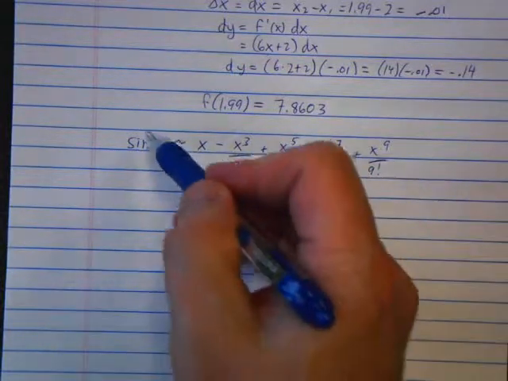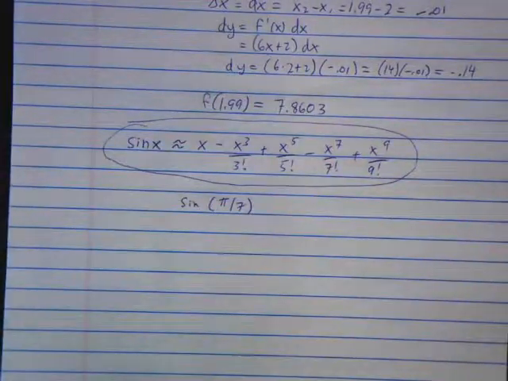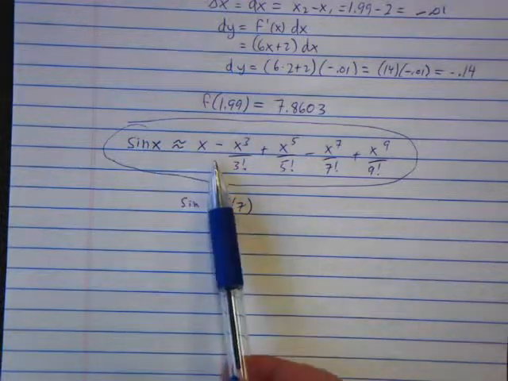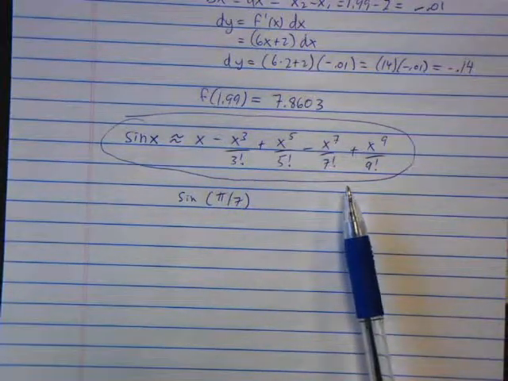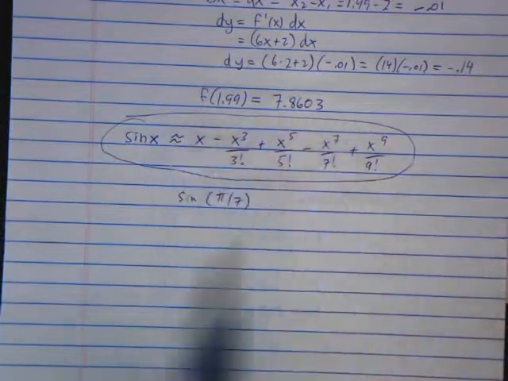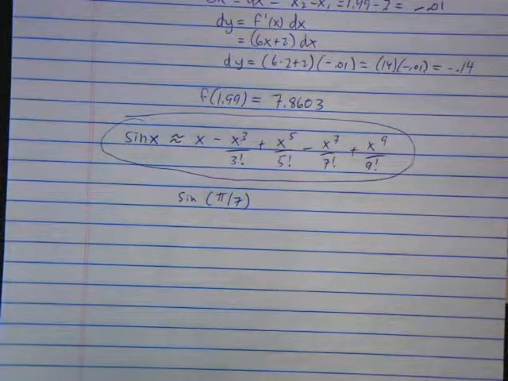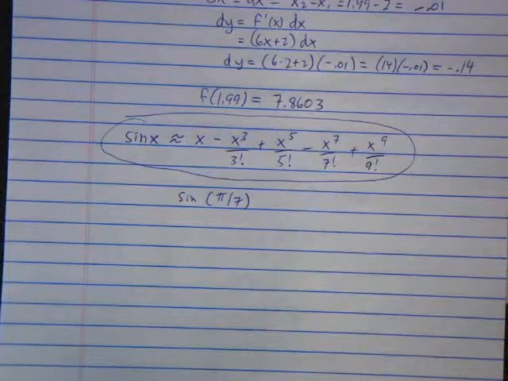What your calculator has stored is an approximation formula. I'm pretty sure that's probably not the exact formula stored in your calculator. This was developed by a couple of guys named Taylor and Maclaurin, who lived several hundred years ago.